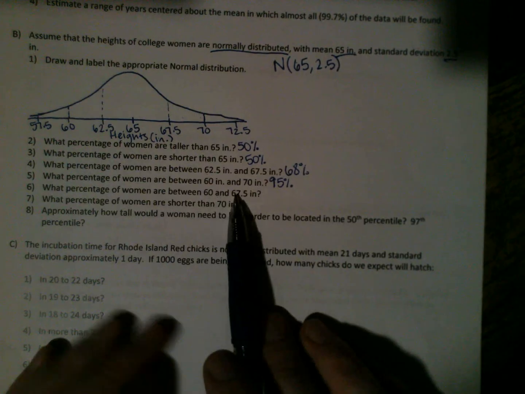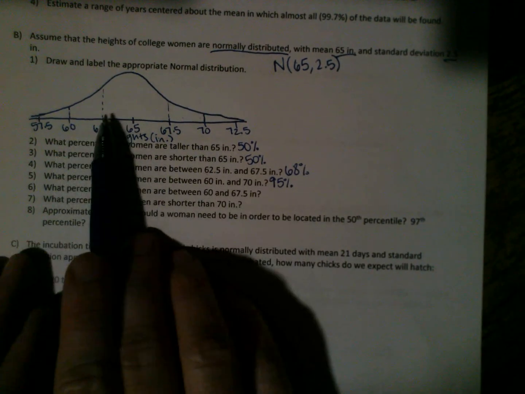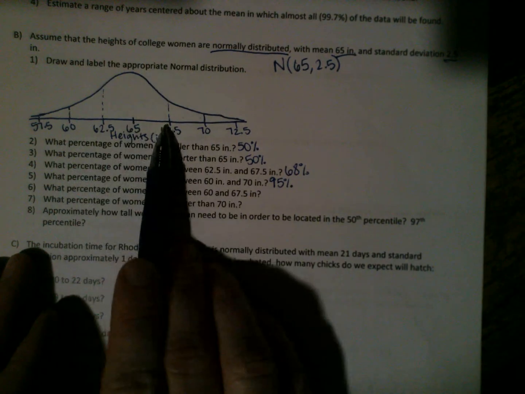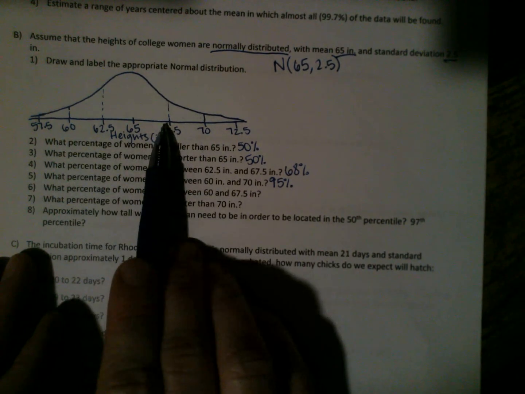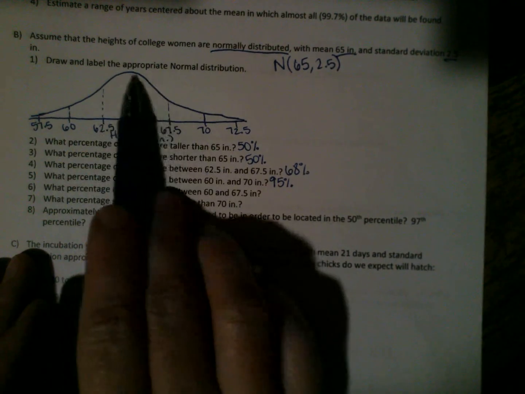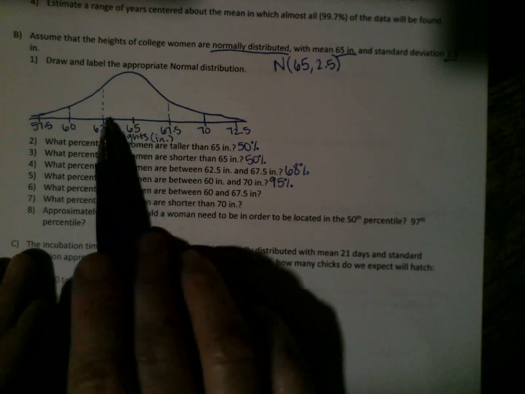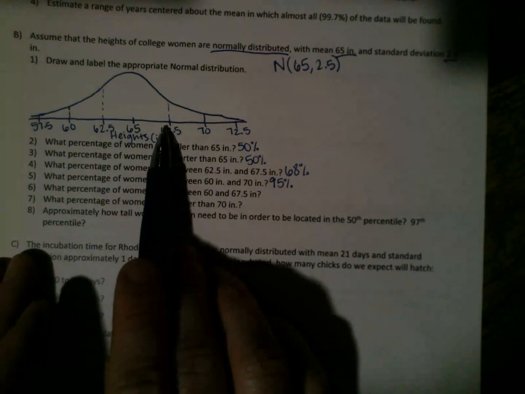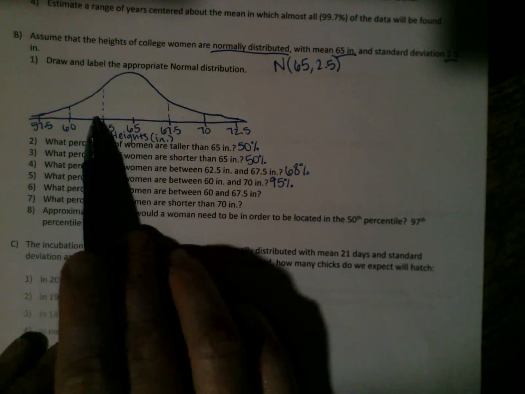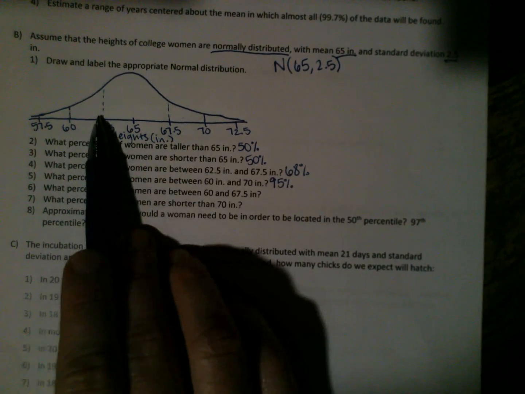So 60 to 67.5. Well, 60 is 2 standard deviations below the mean. 67.5 is only 1 standard deviation above the mean. So I have to remember that this middle section, 1 standard deviation on each side, is 68%. And then if you remember on the front of our outline, we broke these sections up and we said, okay, well, this is 13.5%.